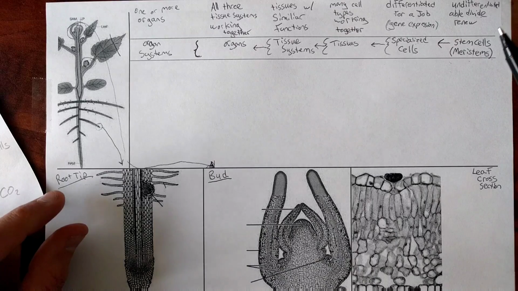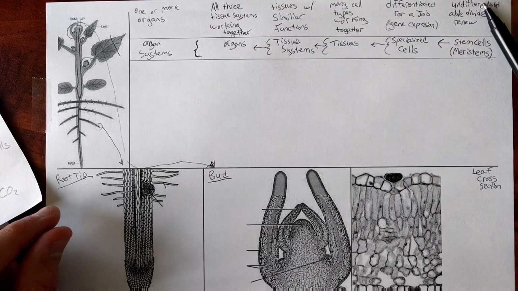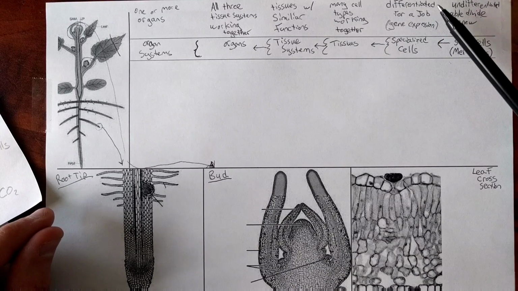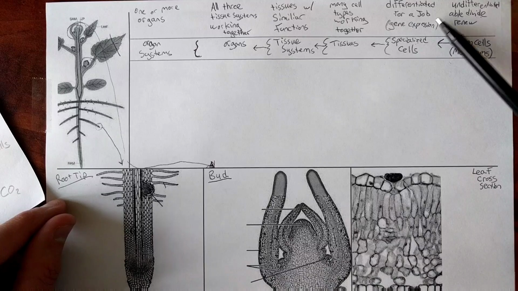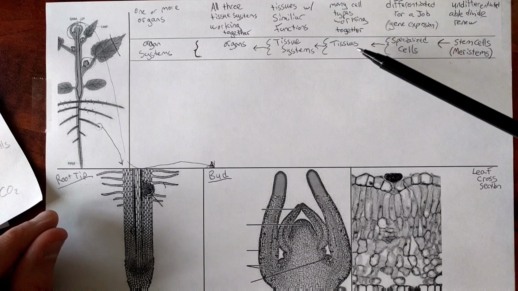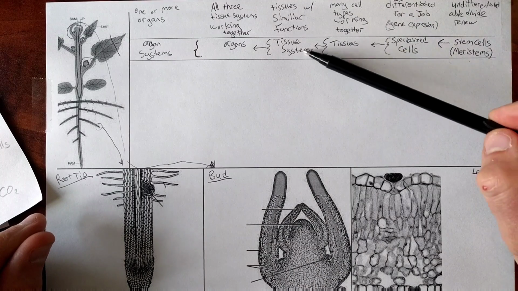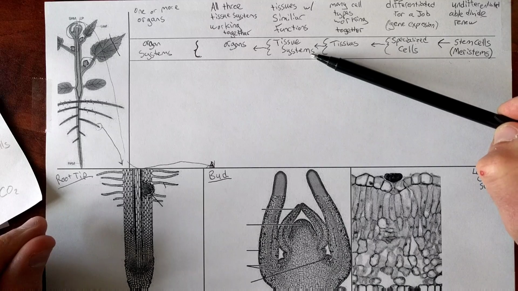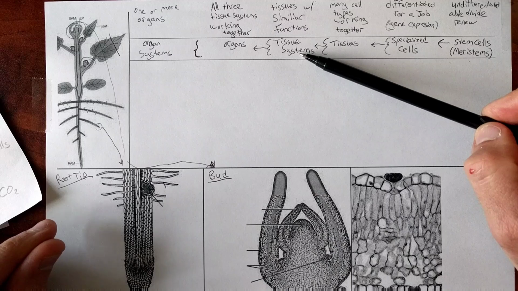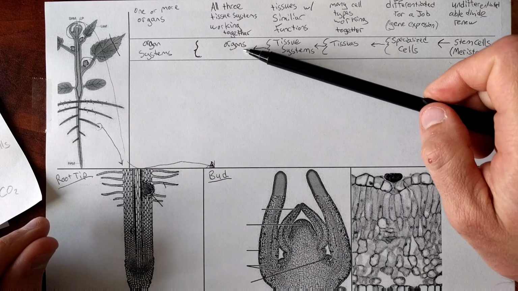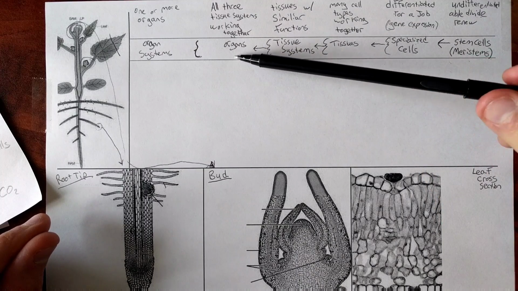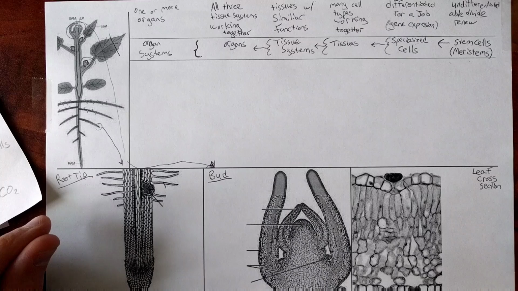Alright, so stem cells, undifferentiated, they divide. Some of them stay stem cells, meristems, some of them become specialized cells. They're differentiated for a particular job via gene expression. When those specialized cells work together, we term them tissues. When we look at those tissues that all have similar functions, we can put them into the category of tissue systems. When we group together all three of the different tissue systems into an even greater structure, we call those organs. And when those organs come together for a greater purpose or function, we will call them organ systems.